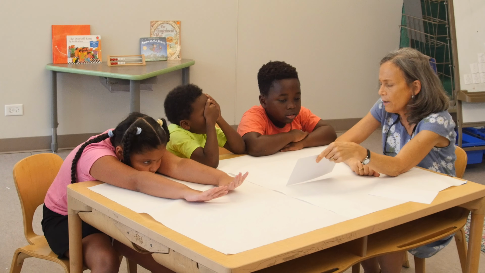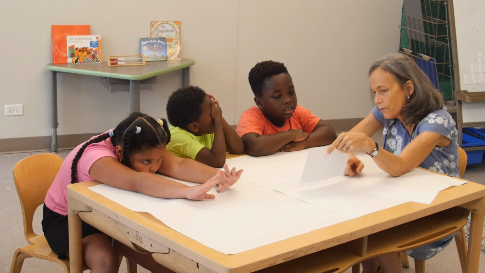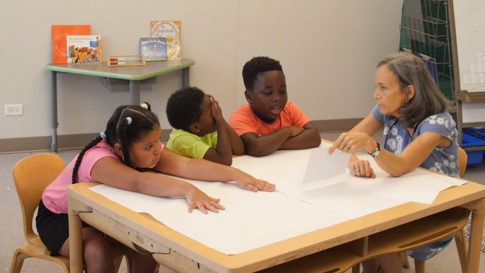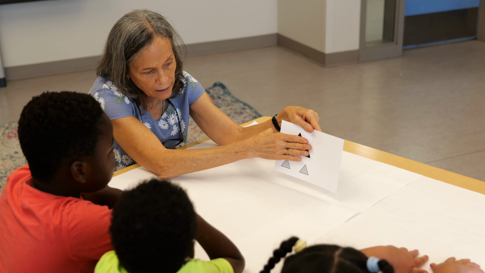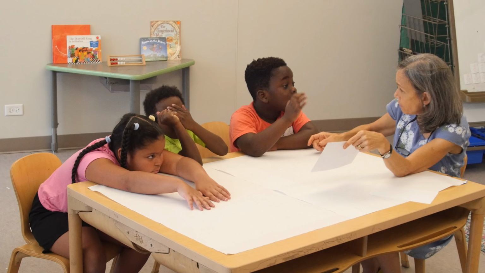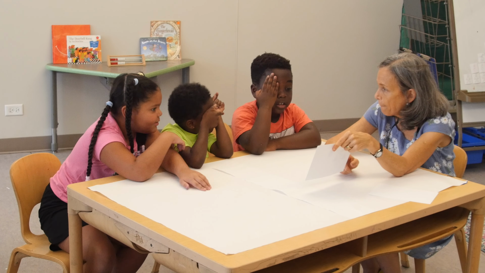How did you see 5? Tell me. Because 3 and 2. You saw 3 here and then 2 more here at the bottom? Yeah. Is that how you saw it too? What about you, Lamari?